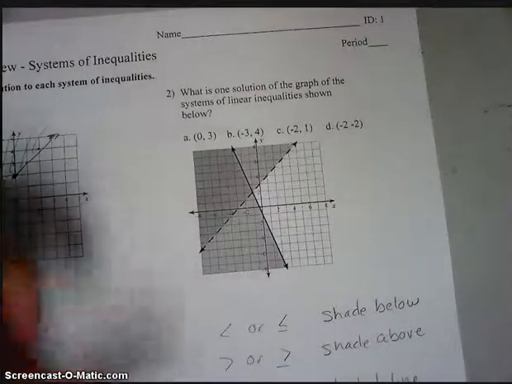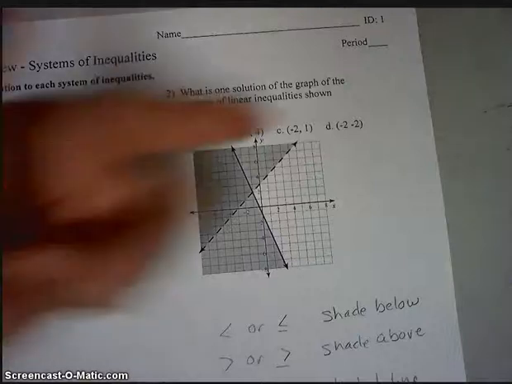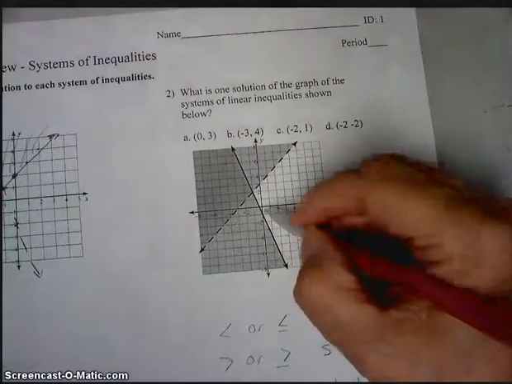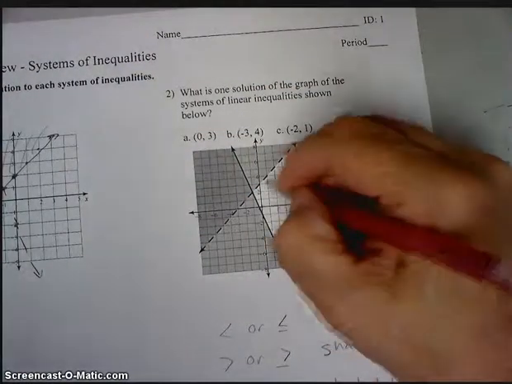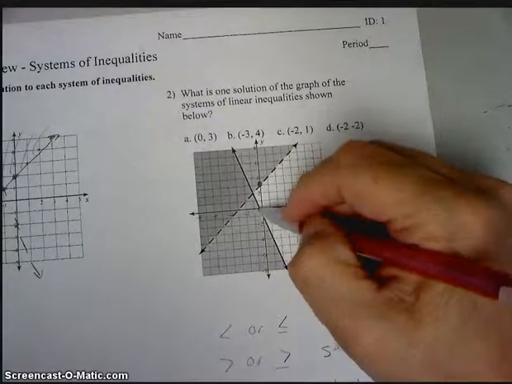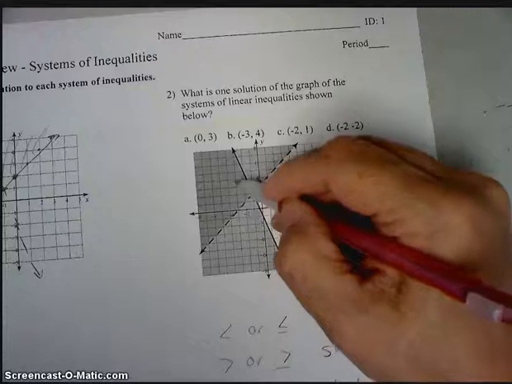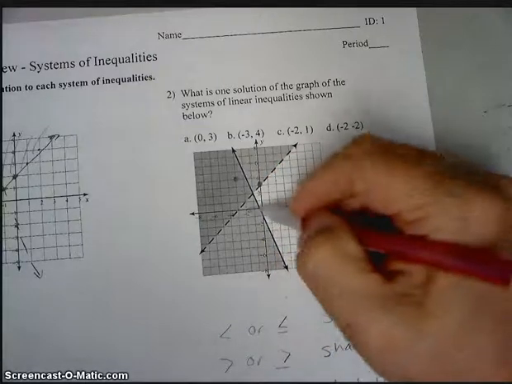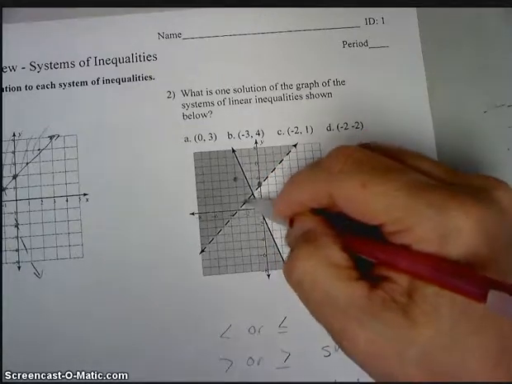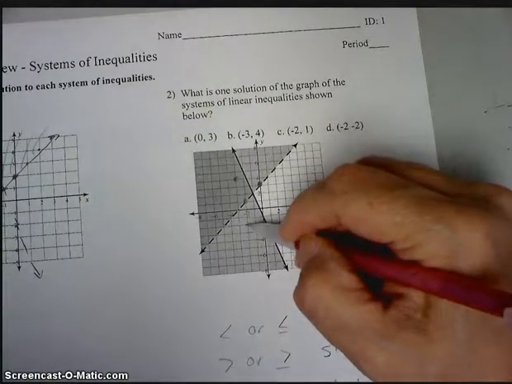Alright, the second problem we're going to look at: the solution of the graph is shown below. We want to know which of these points would be a solution. So let's plot these: 0, 3; negative 3, 1; positive 4, 3; negative 2, 1; and negative 2, negative 2.